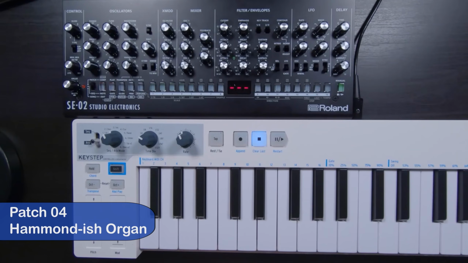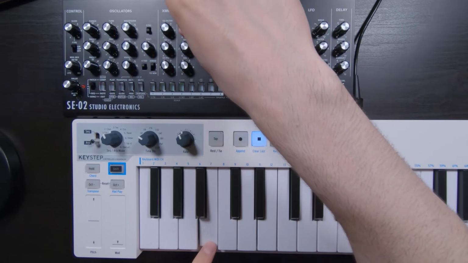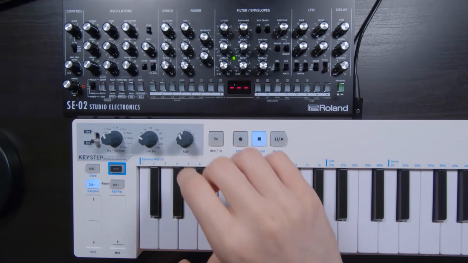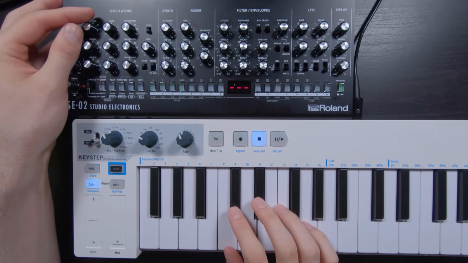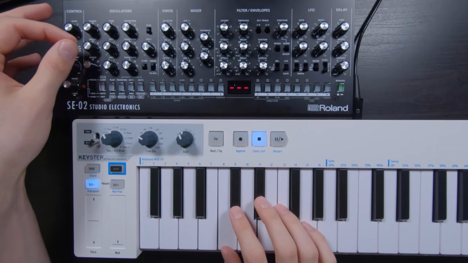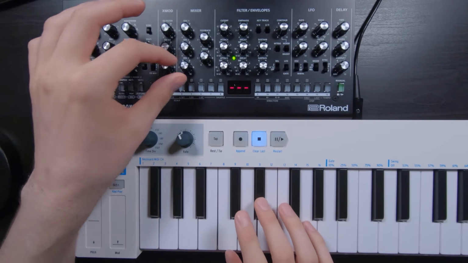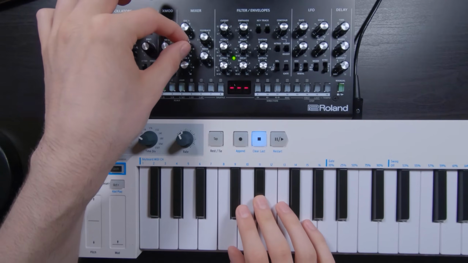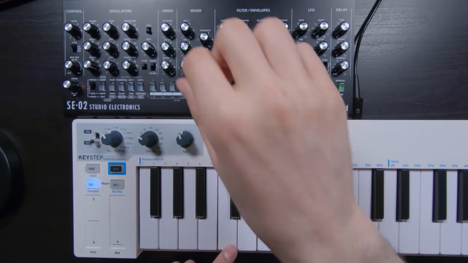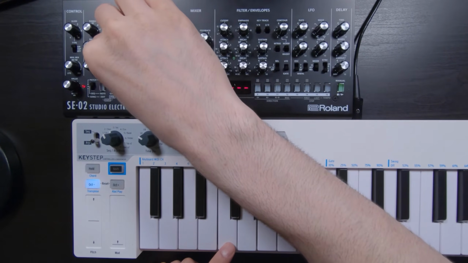Now let's try something in the spirit of the previous one, but let's try and make it sound more like an organ. Okay, let's see, let's go 8 feet. 16 is fine. Oh, let's add something really high in there, so let's go 2 feet. Let's use a less bright waveform. Let's go for triangle for all 3.